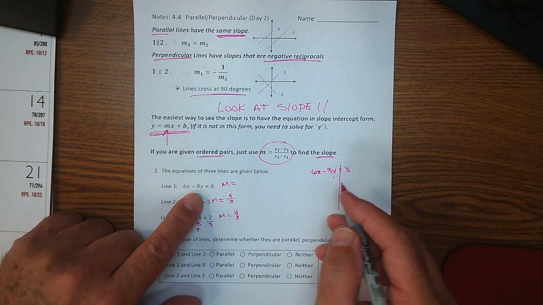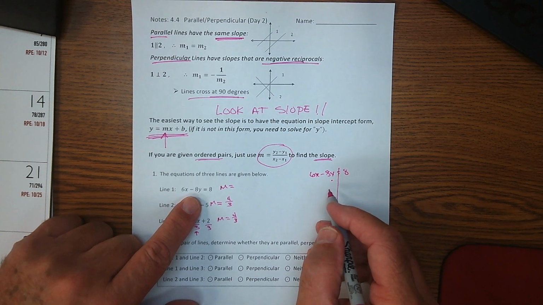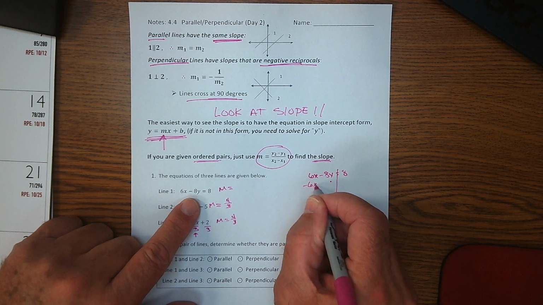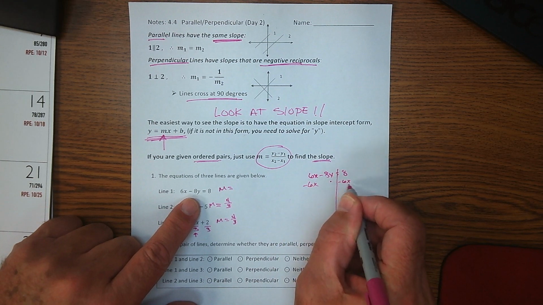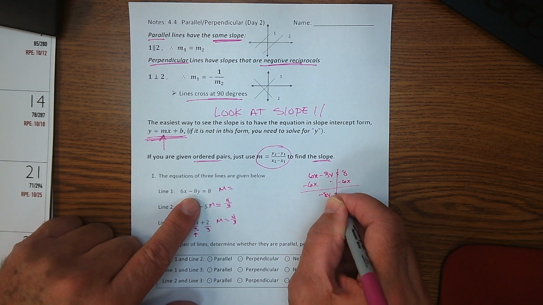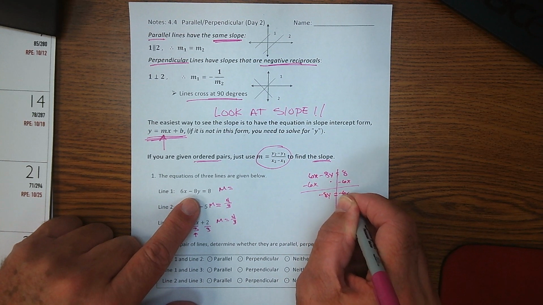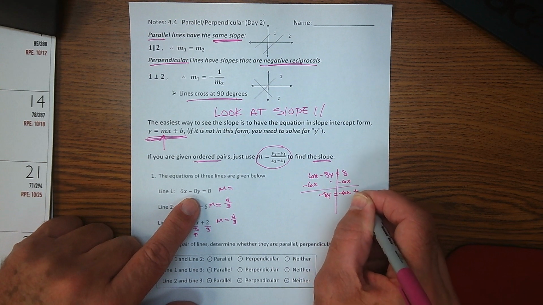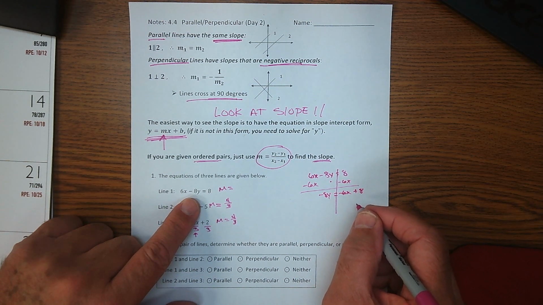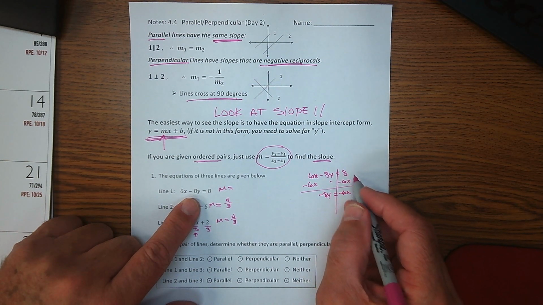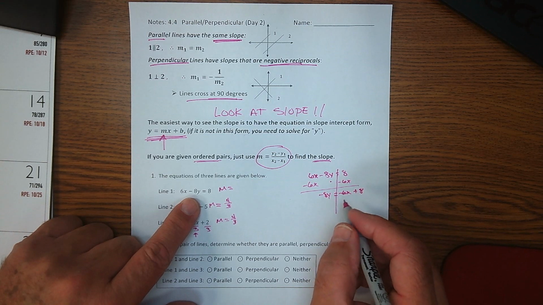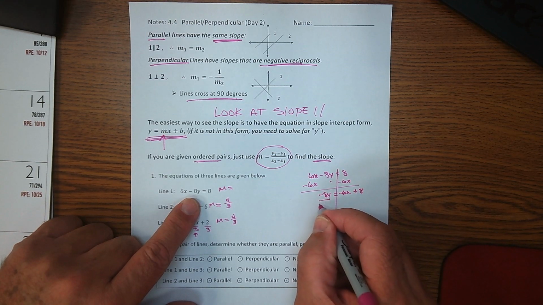Got to get the y alone, so minus 6x on both sides. I get negative 8y equals negative 6x plus 8. Again, these are not like terms. Do not add these together. Come back to my y. Divide by negative 8.